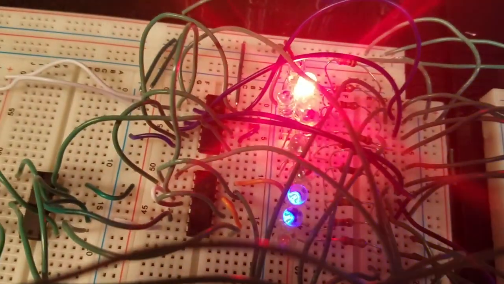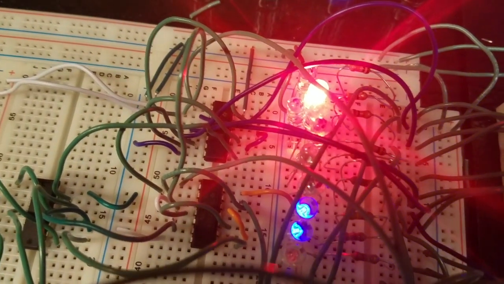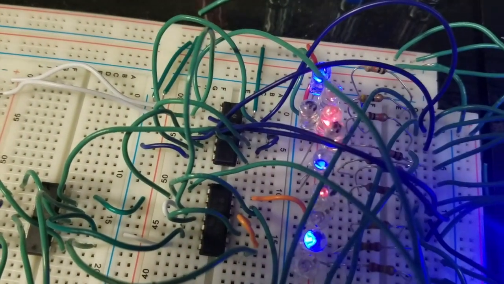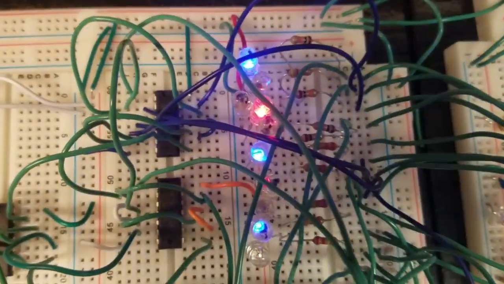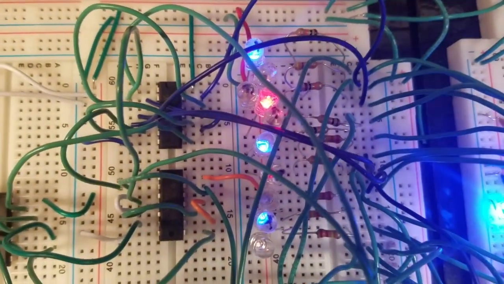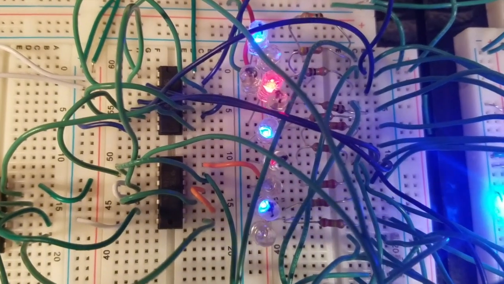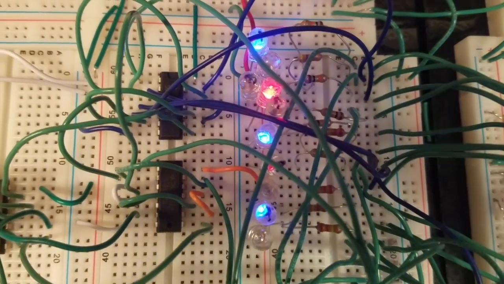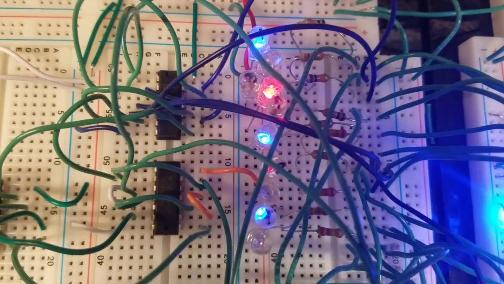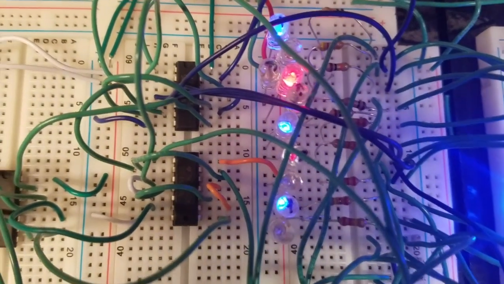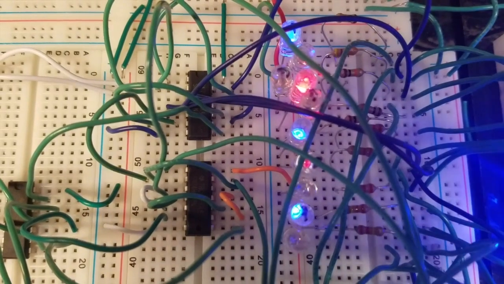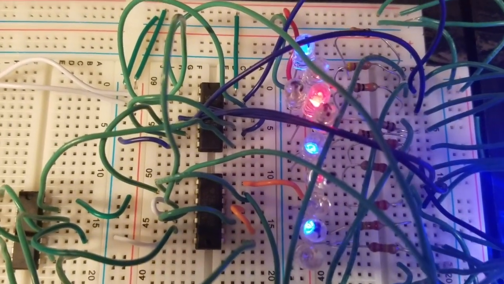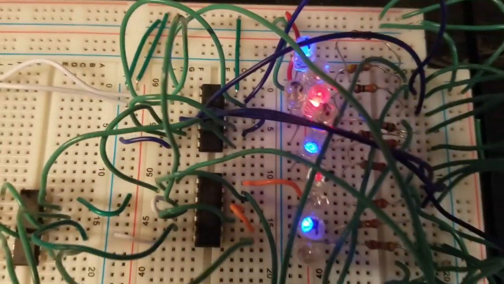Okay, so what happens when we request a floor that is above it? Now we see that because our target floor is greater than our current floor, X2 has lit up and not X2 is no longer lit up. X1 is no longer lit up because they're not equal anymore, and not X1 is lit up.